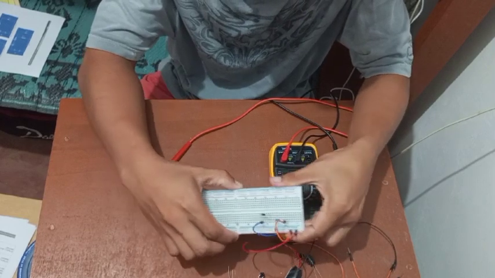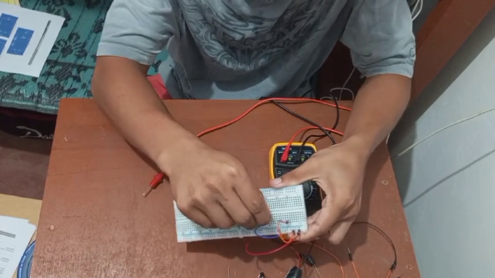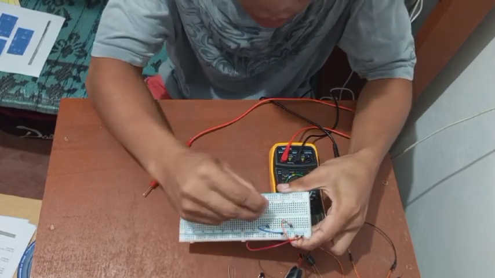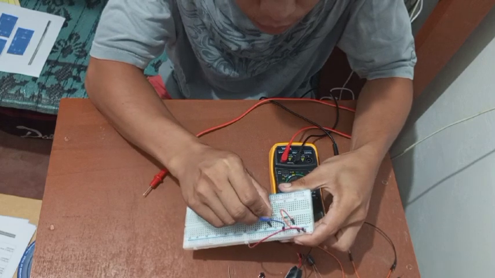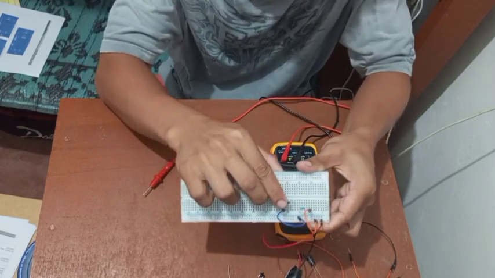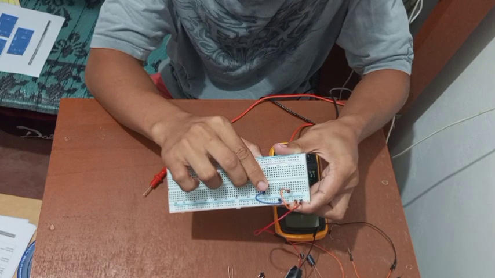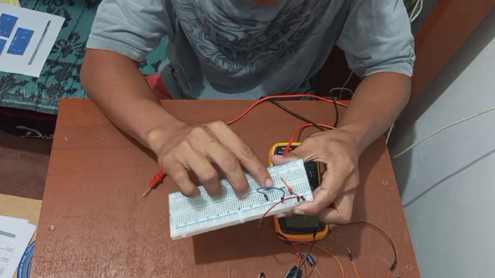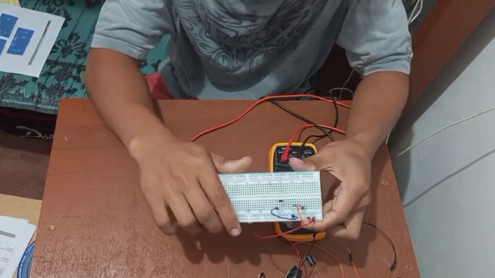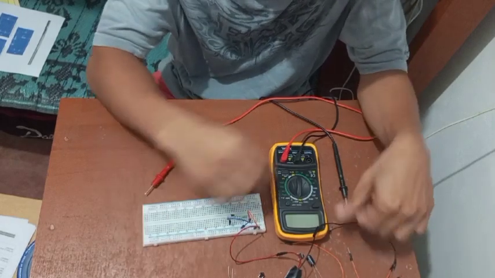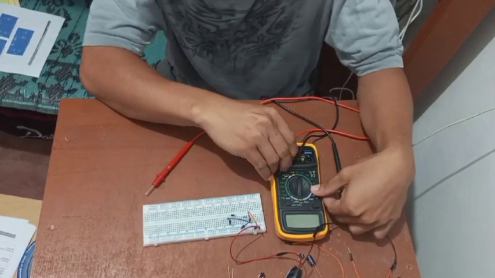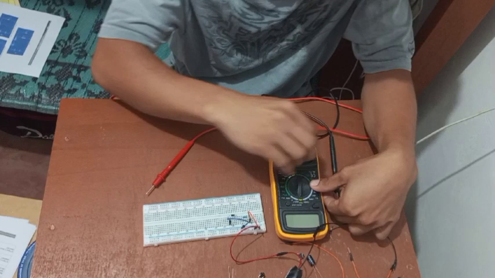So we need to reverse this diode. As you can see, the color gray is facing the positive charge. So same procedure on how to get the current flow for diode.